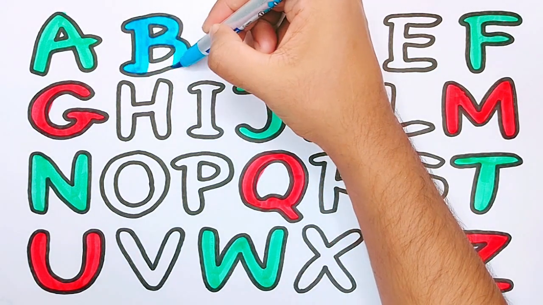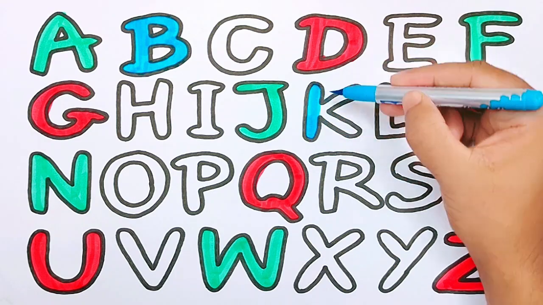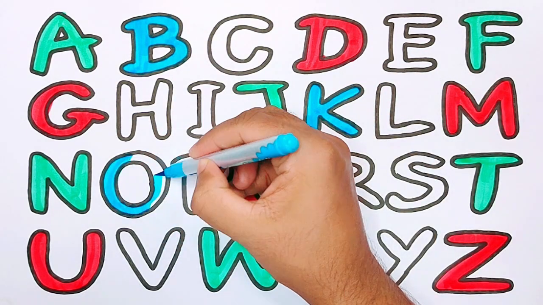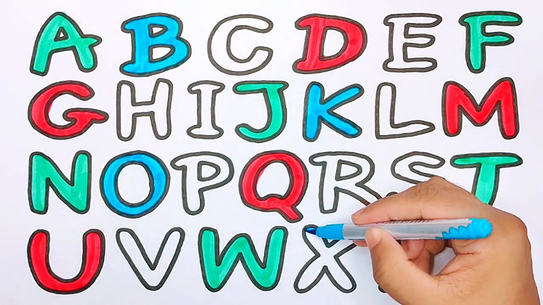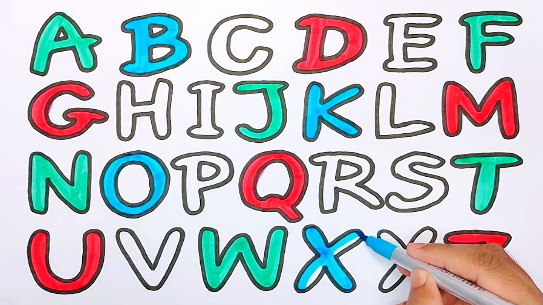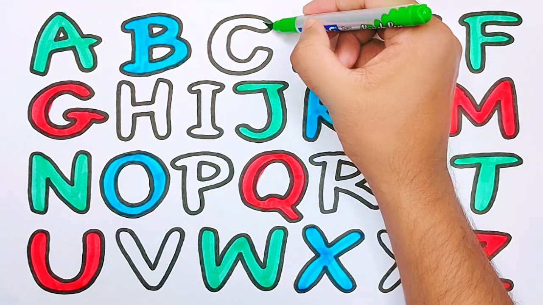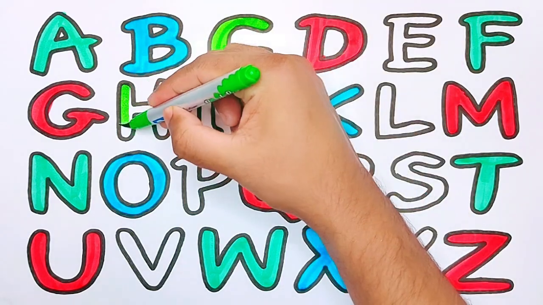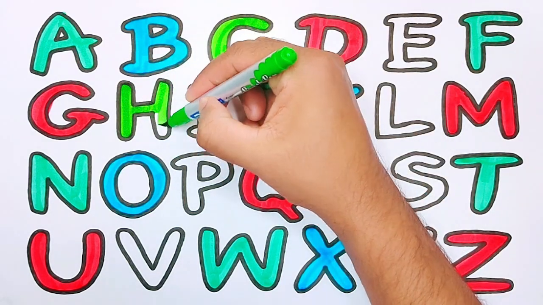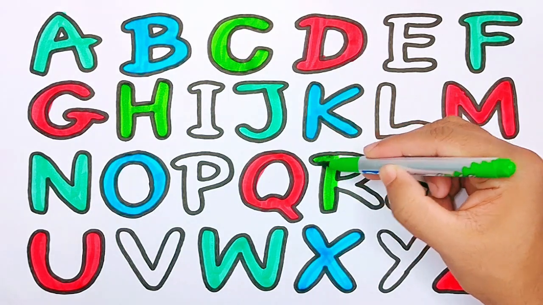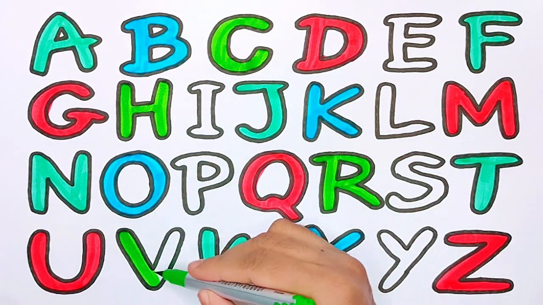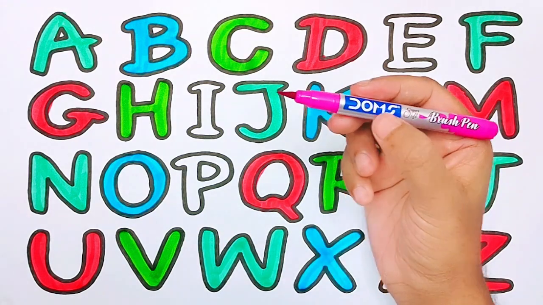B for ball. K for kangaroo. O for octopus. X for X-ray, green color. C for car. H for hand. R for rainbow. V for van, pink color.